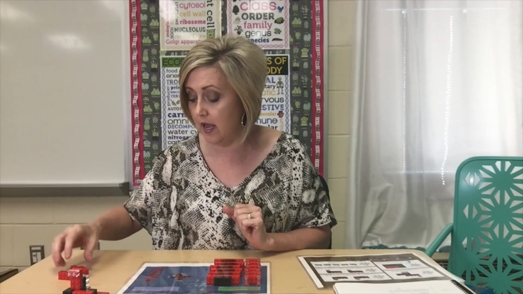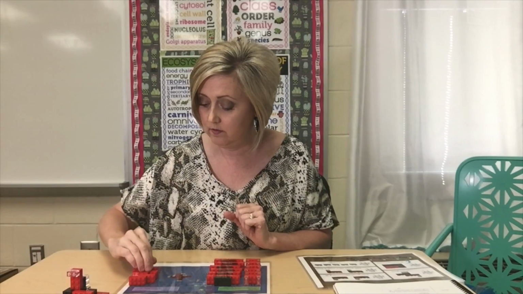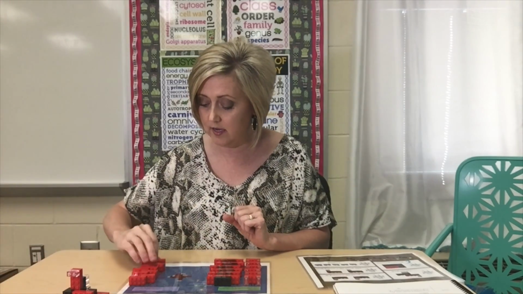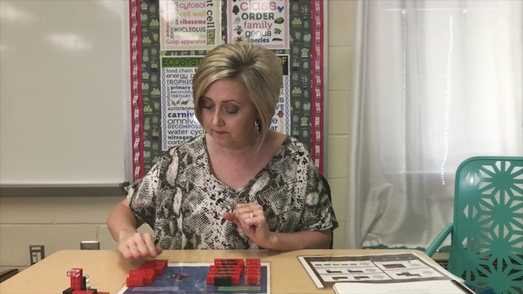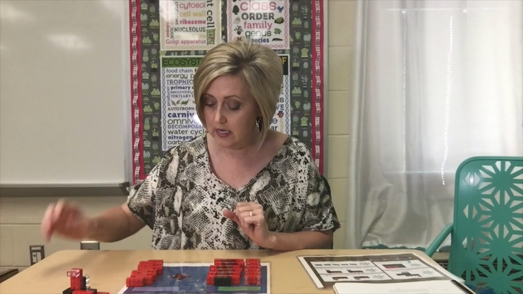Now, just for demonstration purposes, I went ahead and made the products with another bag that I already had made up. So here are 6 oxygens. Very simple to make. And then the one glucose molecule.